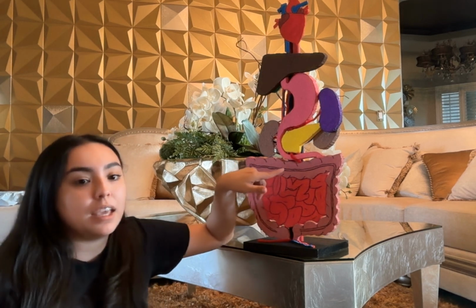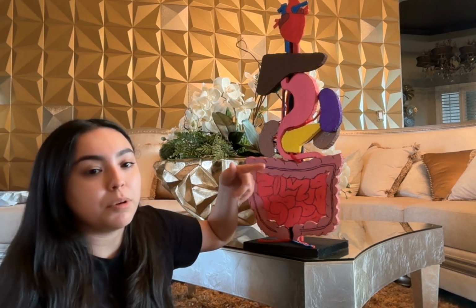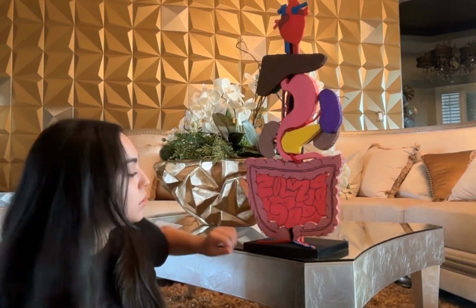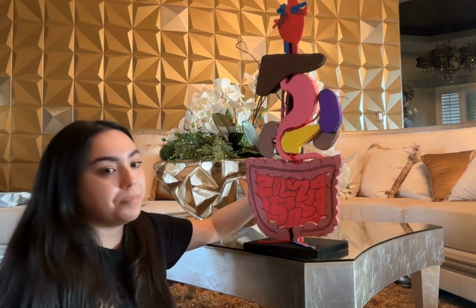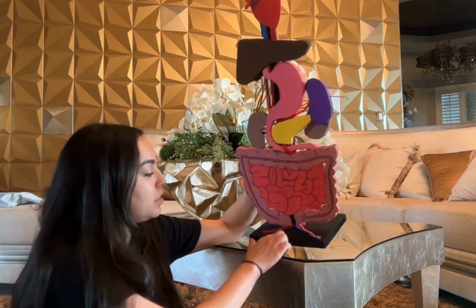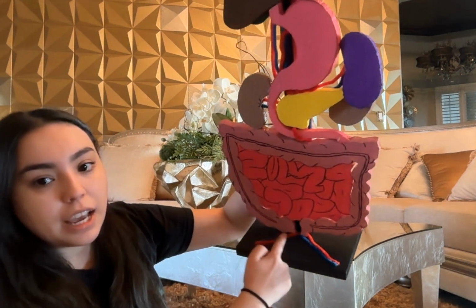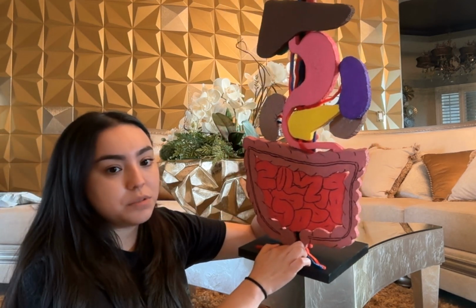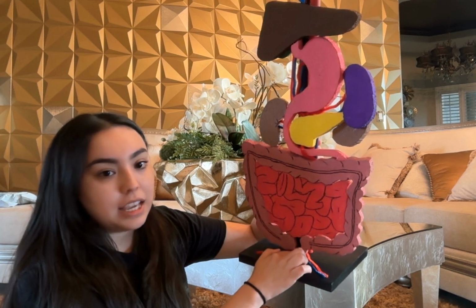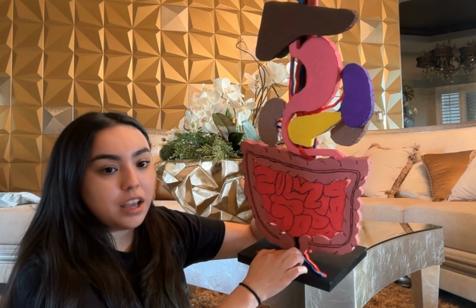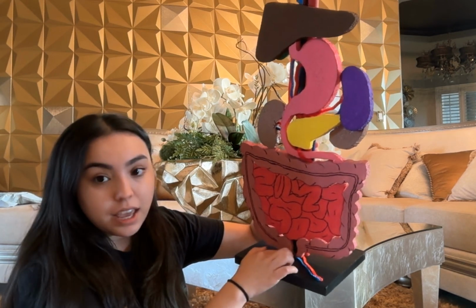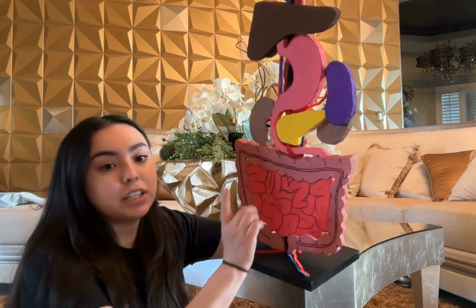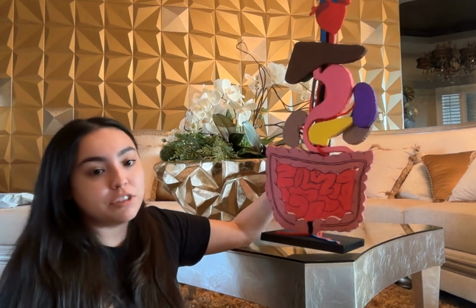The SMA comes off the abdominal aorta approximately 2.5 centimeters below the celiac trunk. The last vessels I want to show are the iliac veins, which are blue here, and the iliac arteries. At the bifurcation of the iliac arteries is where the abdominal aorta ends. And at the bifurcation of the iliac veins is where the IVC begins, and it travels superiorly until it reaches the right atrium of the heart.